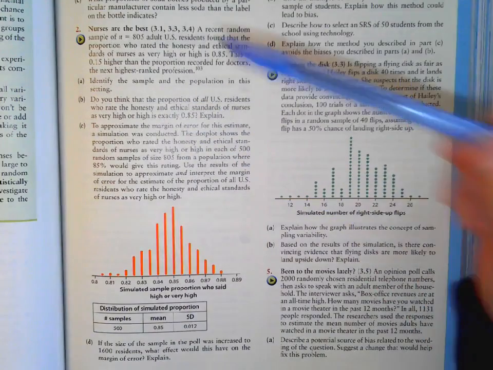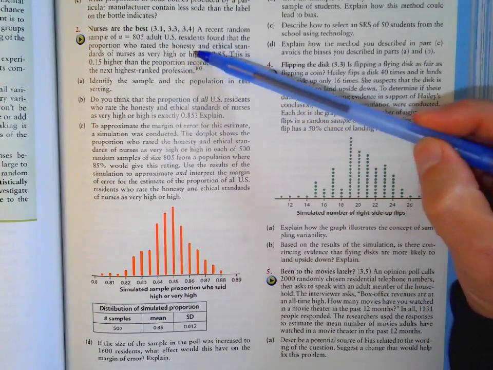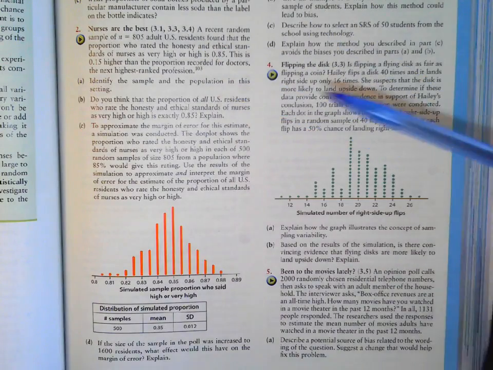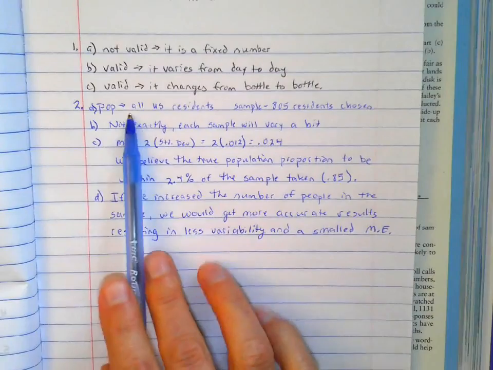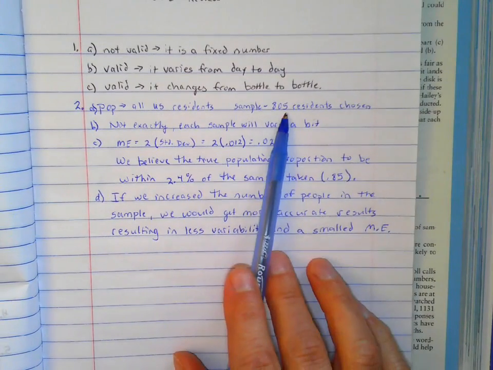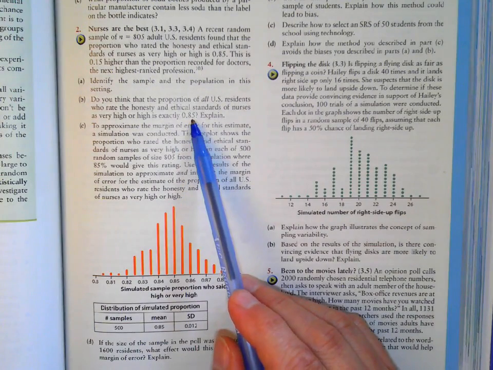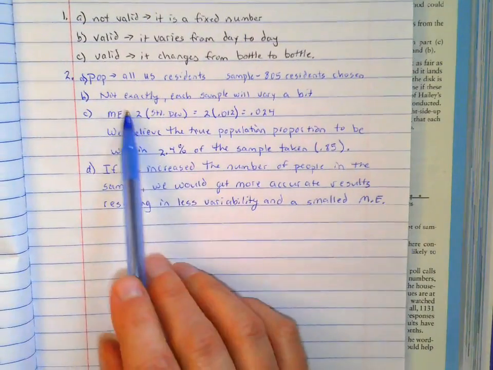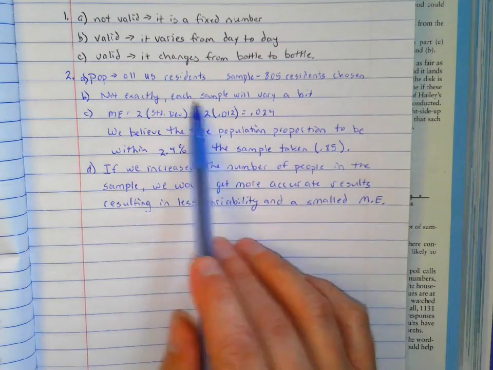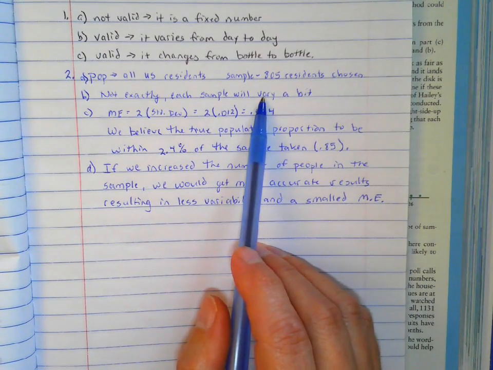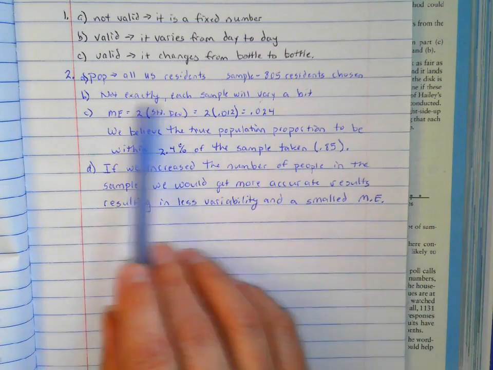Okay, the sample were these 805 U.S. adult residents, and they would represent the population, all U.S. adult residents. So the population is all residents. The sample was the 805 that were selected. Part B, do we expect that 0.85 to be exactly what all U.S. adults think? Not necessarily. It's probably not exactly. Each sample that we take will vary a bit. We think it's probably around 85%, like the sample was, but we don't know for sure what it is.